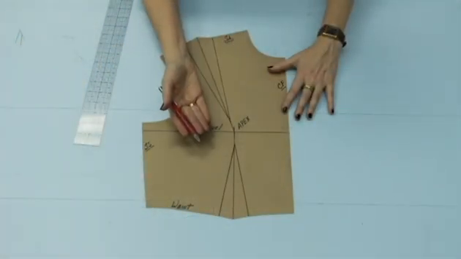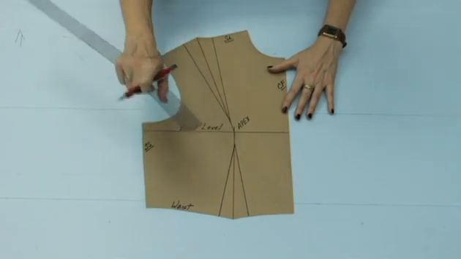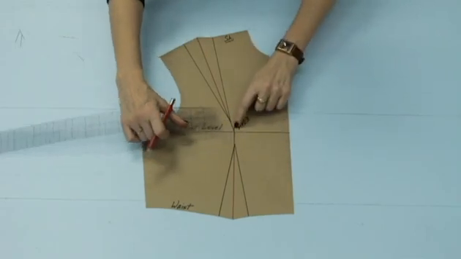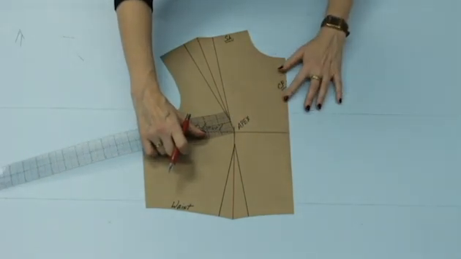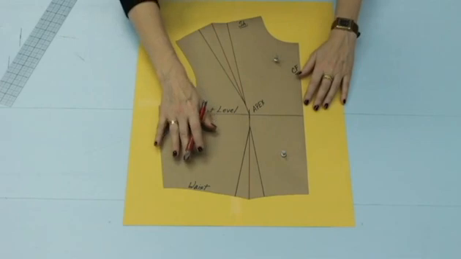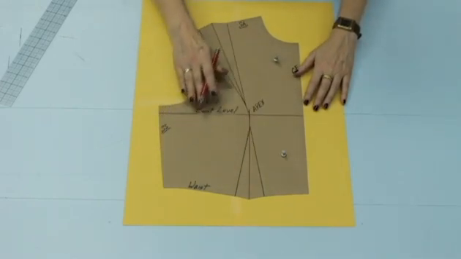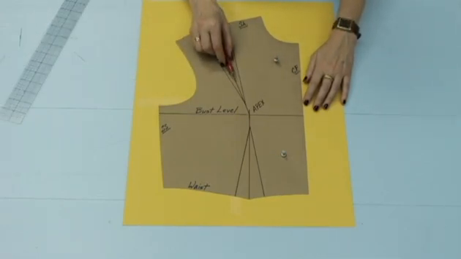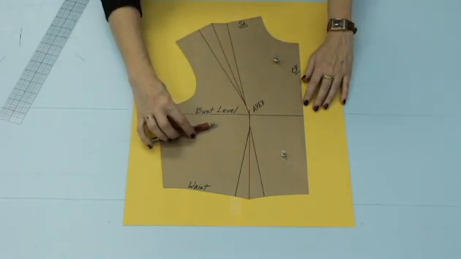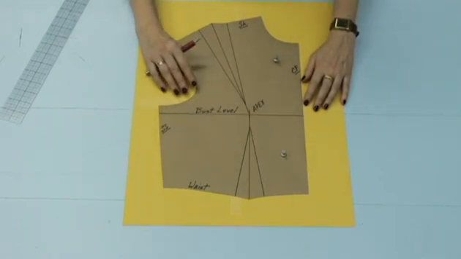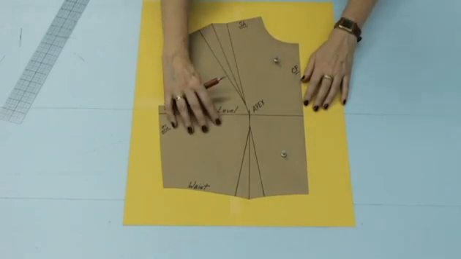When you trace the muslin off into a pattern, you want to be truing the dart termination point to be 1 inch away from the apex. You want to measure and make sure that's accurate. I'm now using yellow paper underneath so that you can more readily see the change that I'm about to make. Just as we draped on the form and eliminated the shoulder dart and instead pivoted that to a side seam, we're going to do that now in the flat. There are a couple methods of doing this, and I'm going to show you one of them.